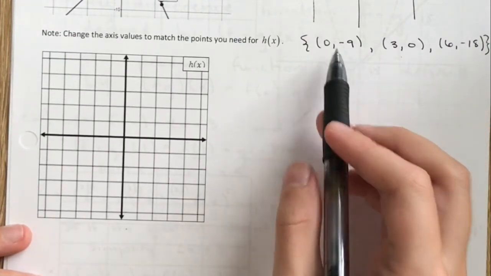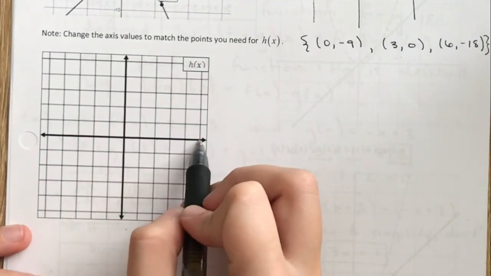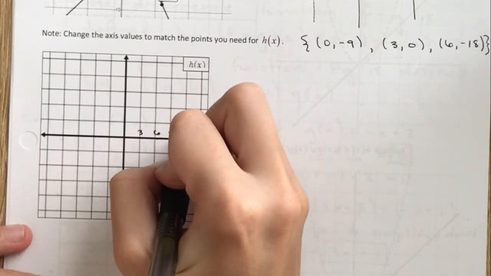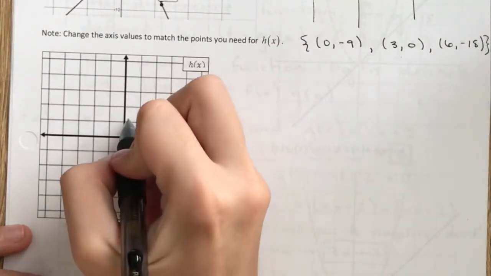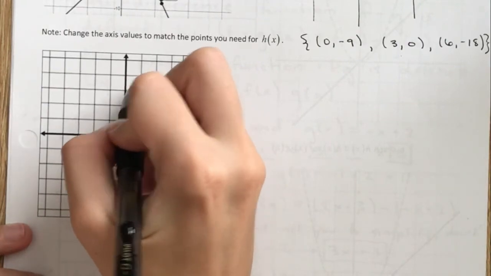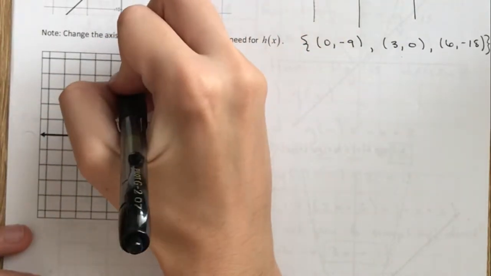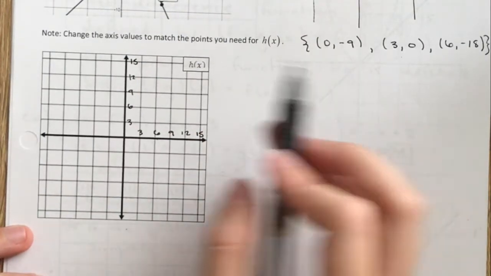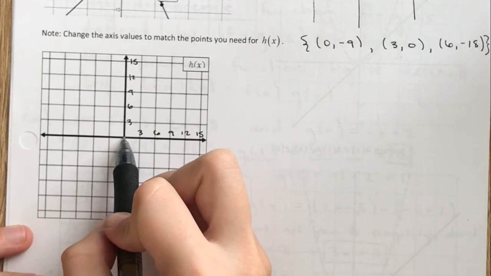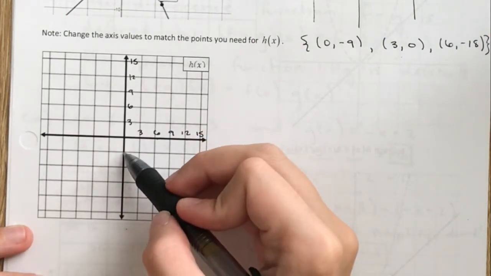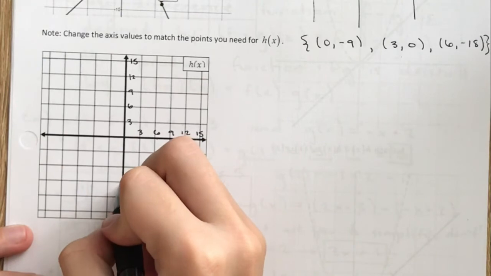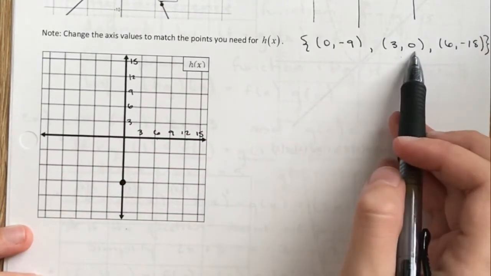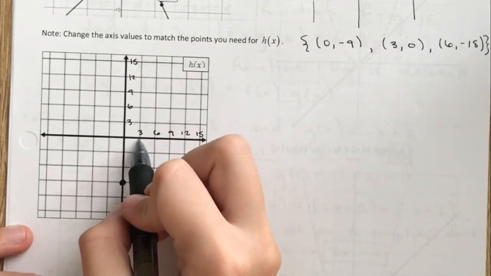Okay, so we graph these points. Again, each of these grid lines are 3. So we've got 3, 6, 9, 12, 15. Same thing here, 3, 6, 9, 12, 15. Our first point is 0, negative 9. So 0, negative 9 is going to be 3, 6, 9. Right here. Our second point is 3, 0. So just 3, 0.